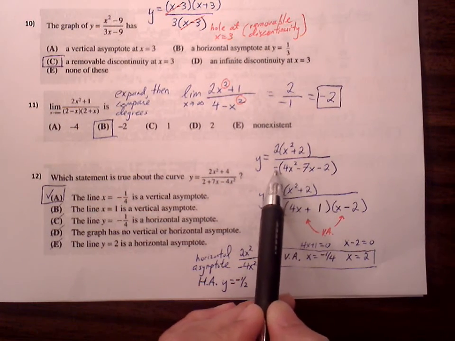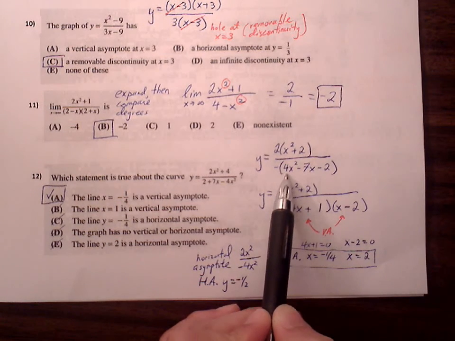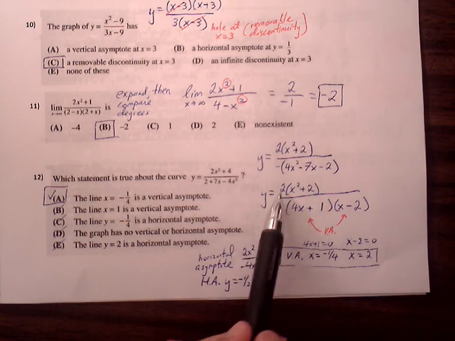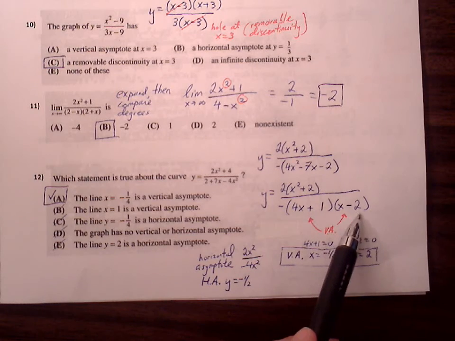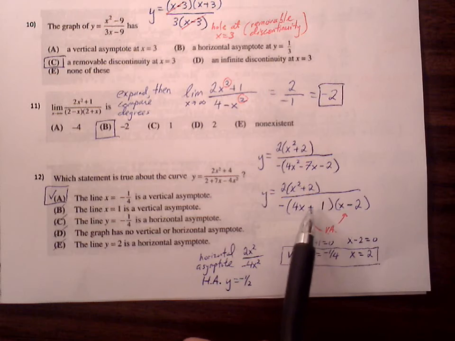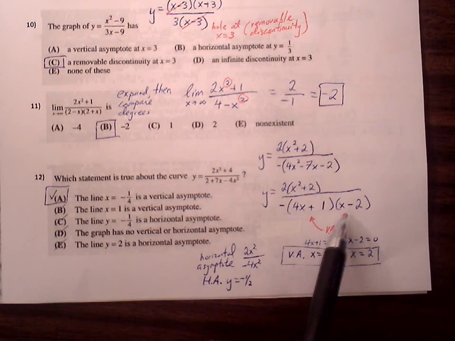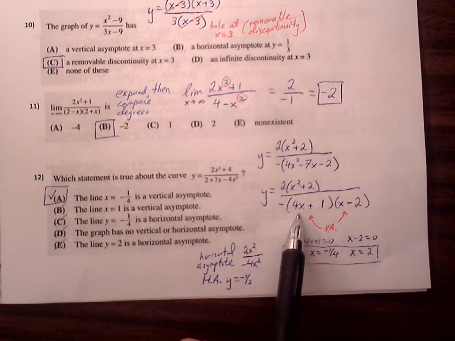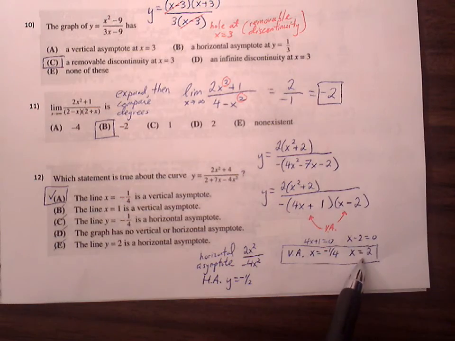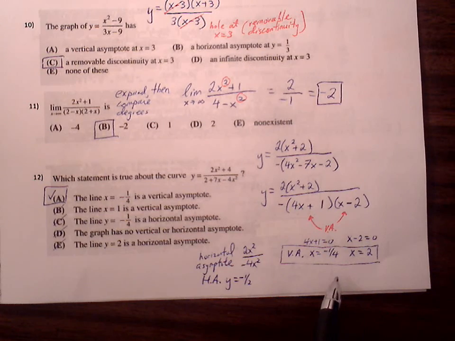And if I push a negative out in front, just so that I can factor with an x squared being positive, I have to change the sign of my second and third term. This factors to be 4x plus 1 times x minus 2 with a negative in front. And we see there's nothing that cancels out. And so these denominator factors are going to be the locations of vertical asymptotes. If I set 4x plus 1 equal to 0, I get x equals negative 1/4. If I set x minus 2 equal to 0, I get x equals 2. So I have two vertical asymptotes, one at negative 1/4, one at x equals 2.